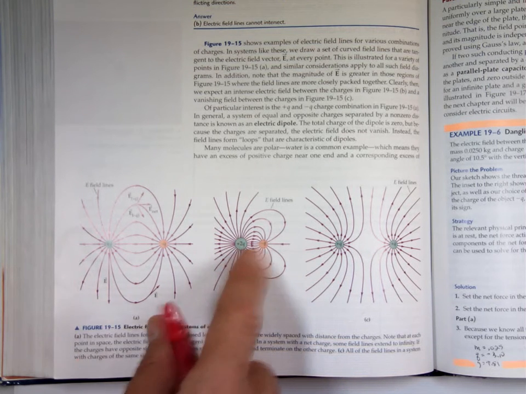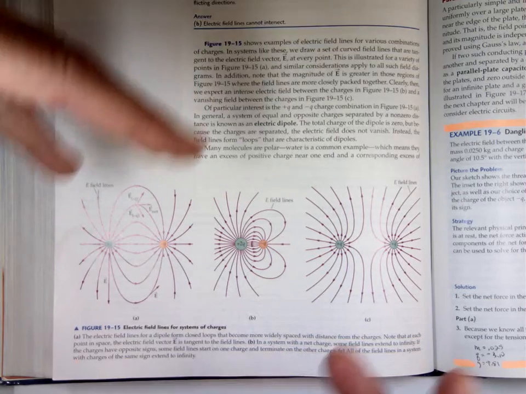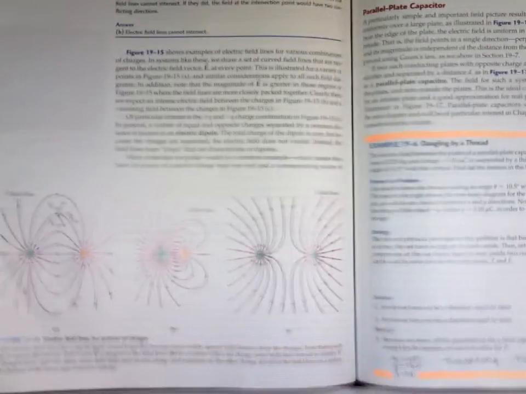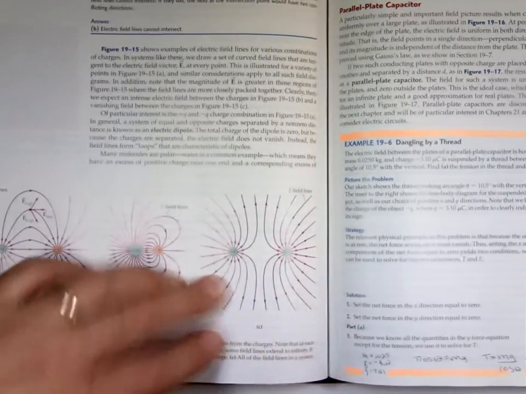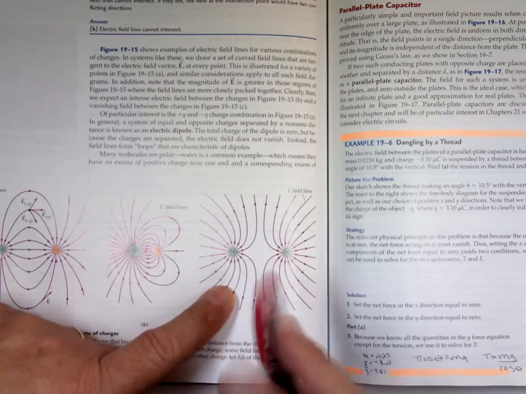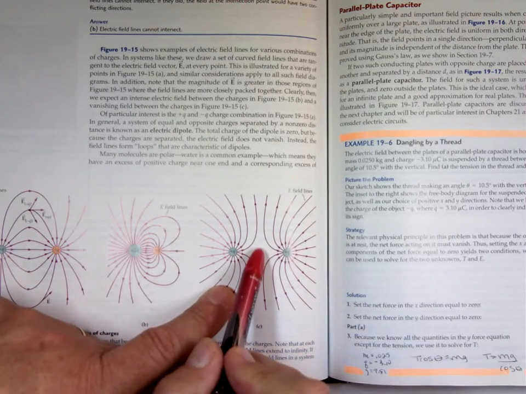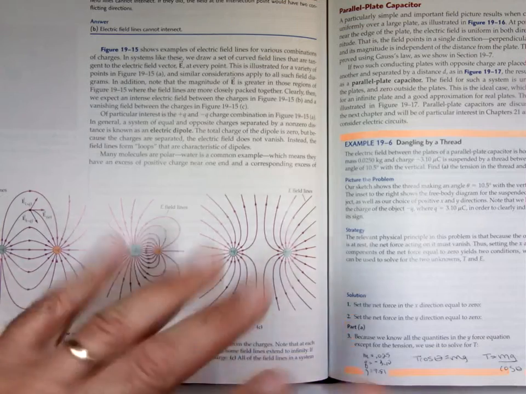If you bring in two positive charges close to each other, they're both pushing away. This is what's going to happen. So the area in the middle right here, notice, has no field on it. Because they're pushing away. They start to drift away from each other.